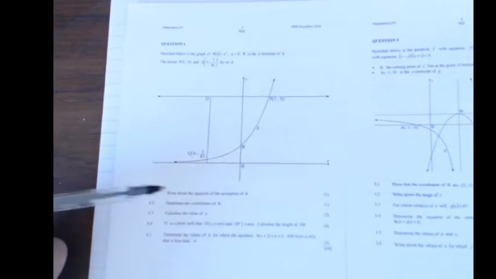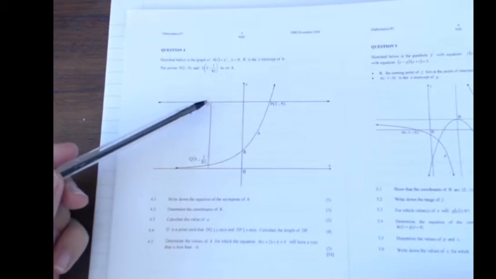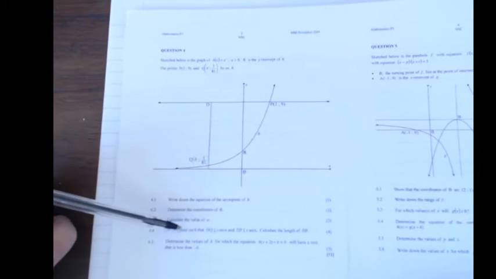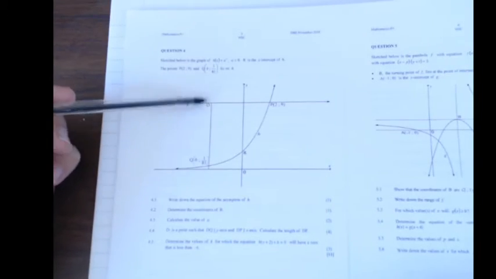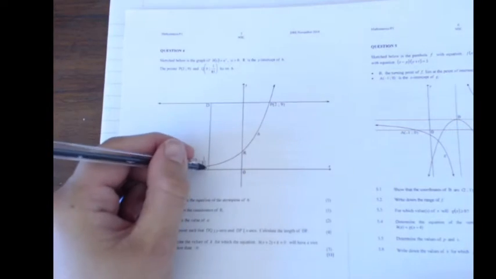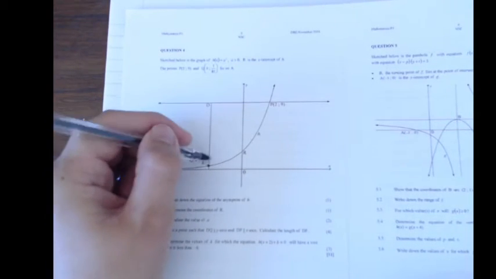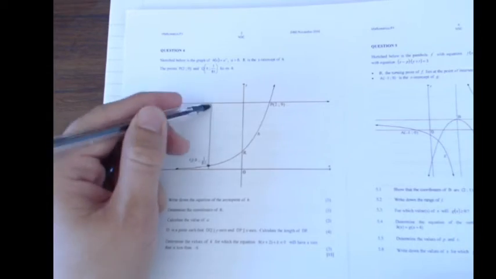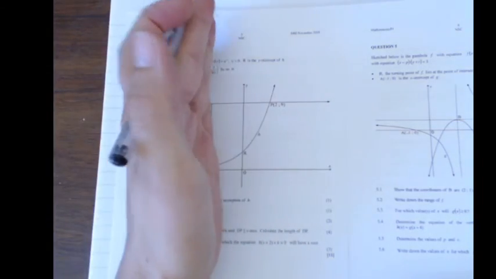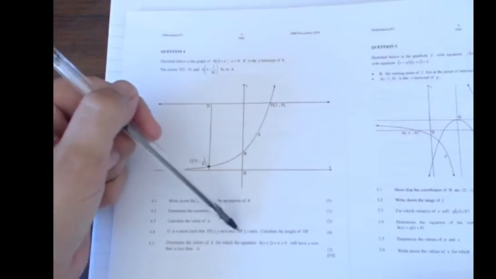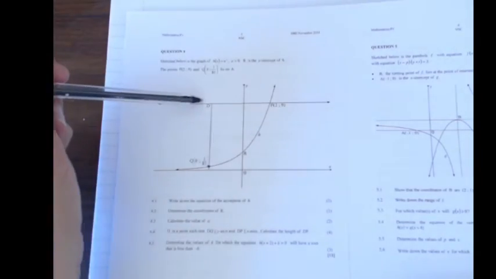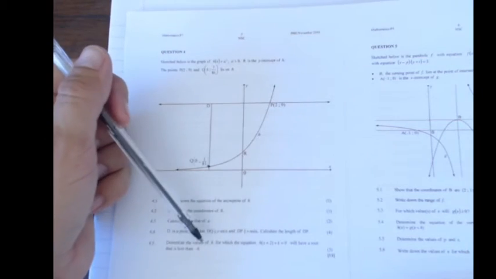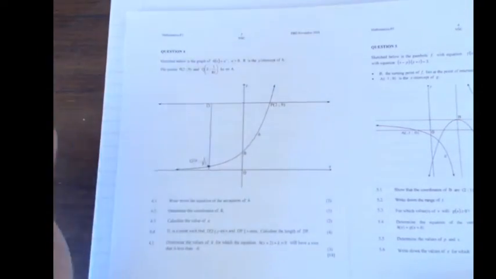4.4 says now that D is a point such that DQ is parallel to the y-axis. DQ is parallel to the y-axis, so obviously the point Q also lies on this line. DQ parallel to the y-axis just means it's a perfectly vertical line, and DP is parallel to the x-axis. Alright, so this is a perfectly horizontal line. And then they say calculate the length of DP.